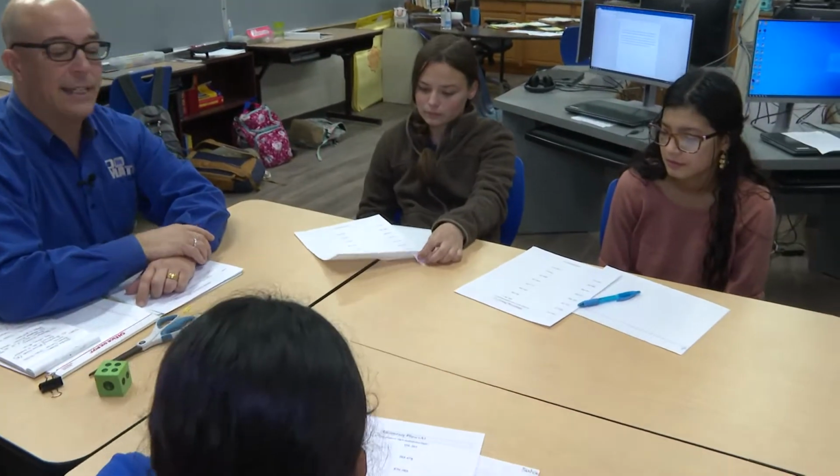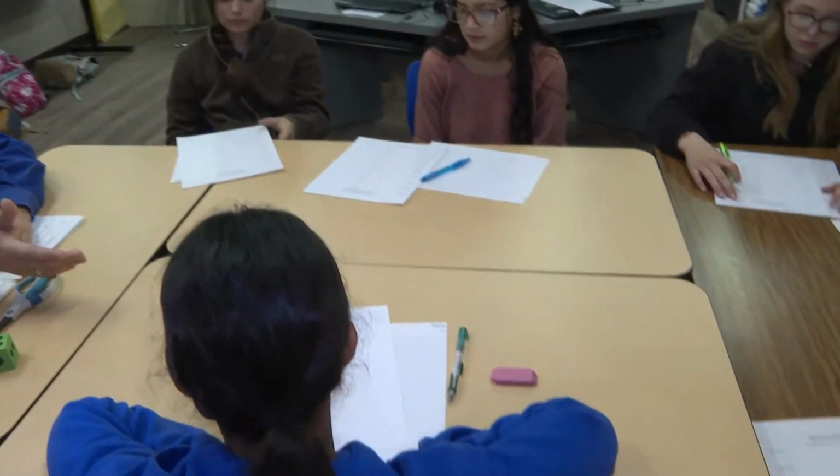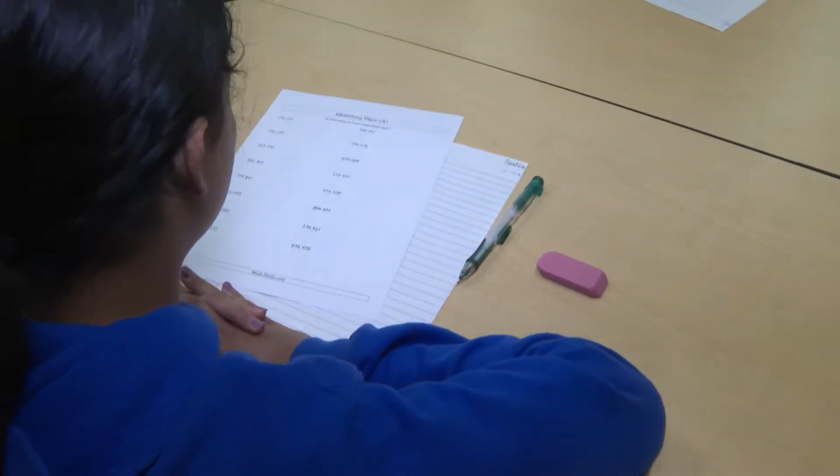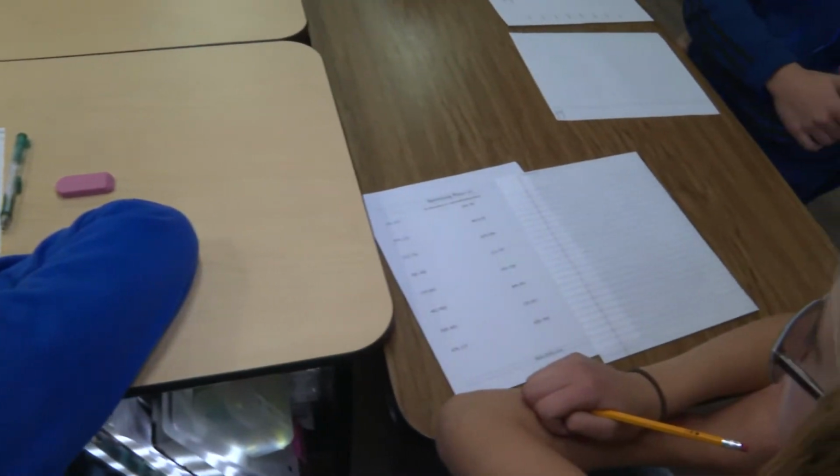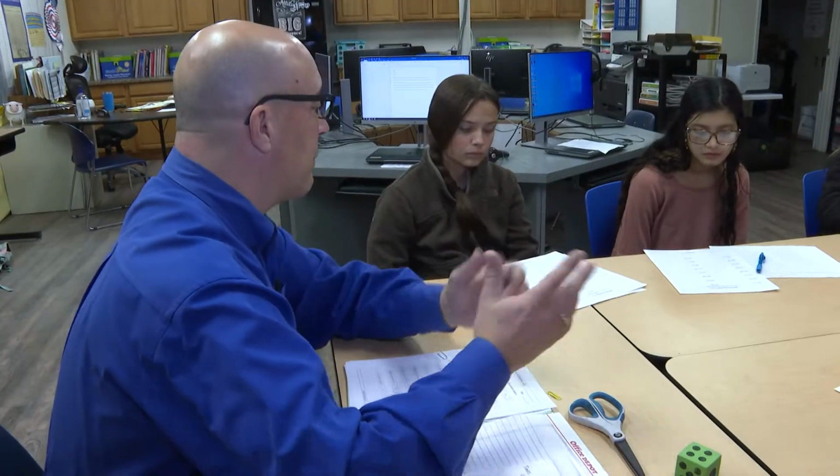So take a look at the paper you guys have in front of you. And there's a number that is underlined in each of those, all right? So what it says is, in what place is the underlined digit? All right, so look at the first one. We have 276,753. Obviously, what is the number that is underlined? 7. And what place value is that? 100. It's in the hundreds.